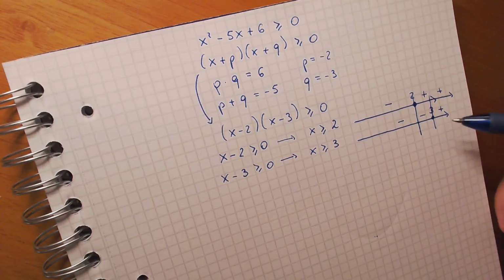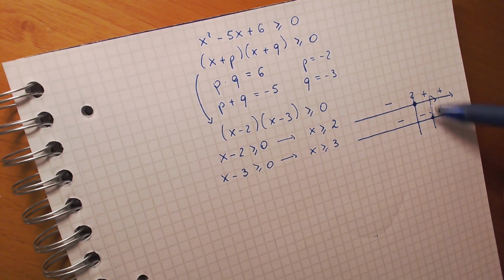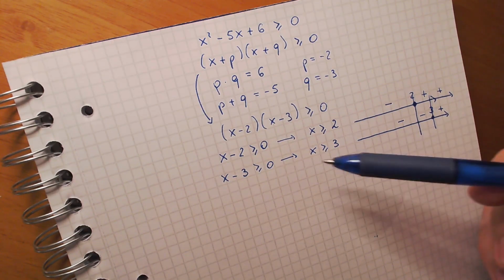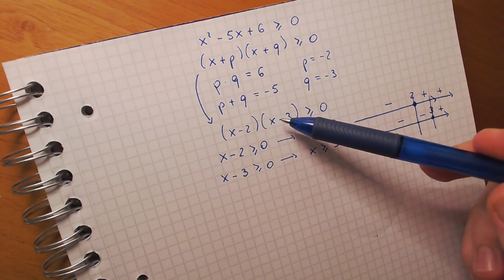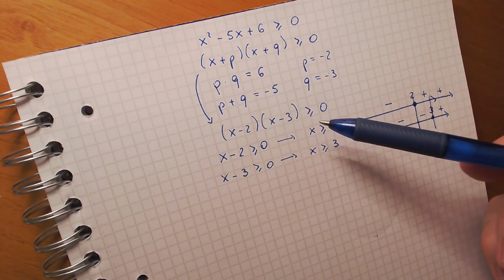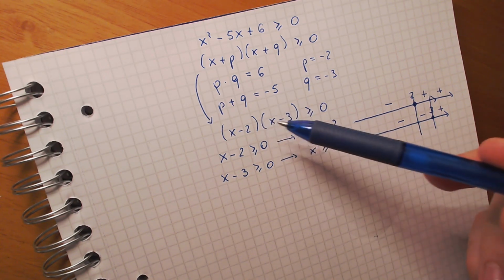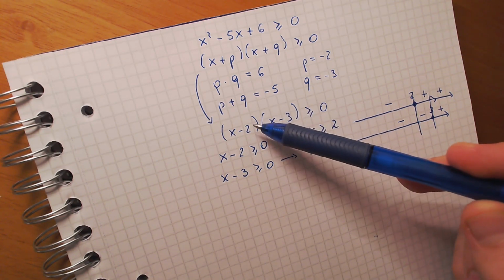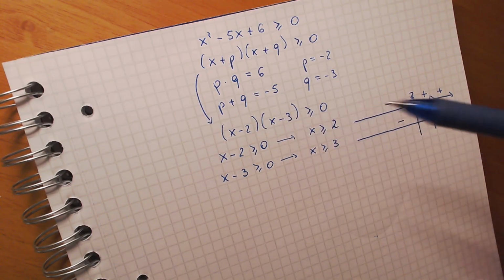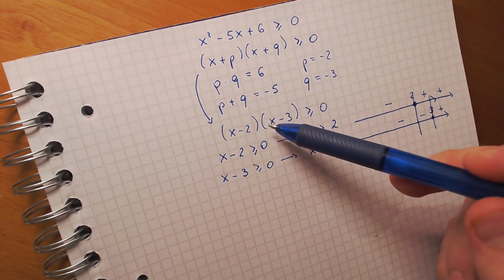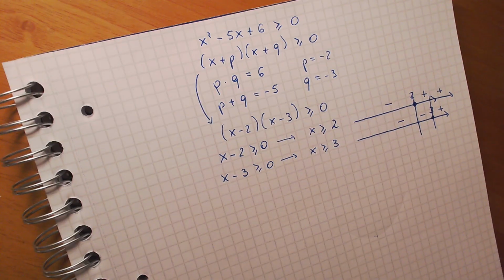So here, basically, thanks to these two lines, we now know the sign of this term and this term, but here we have to take into account the sign of the product. So in order to know the sign of the product, we have to resort to the rules of signs.